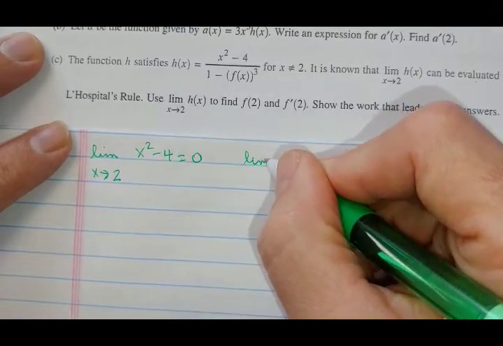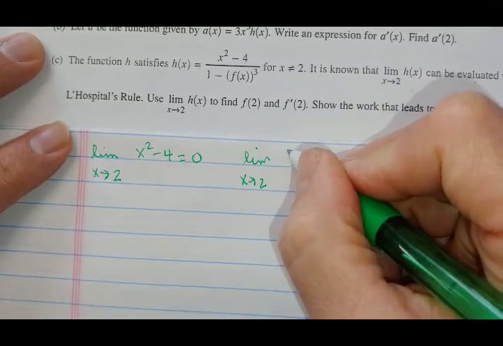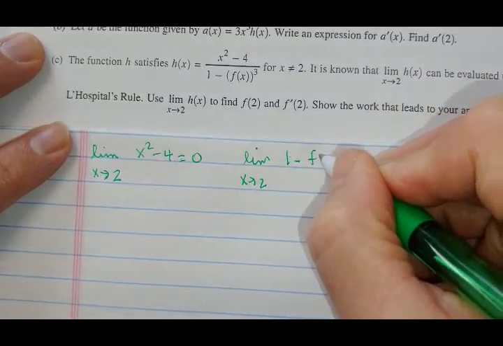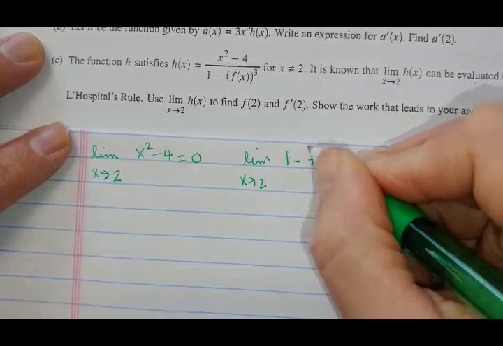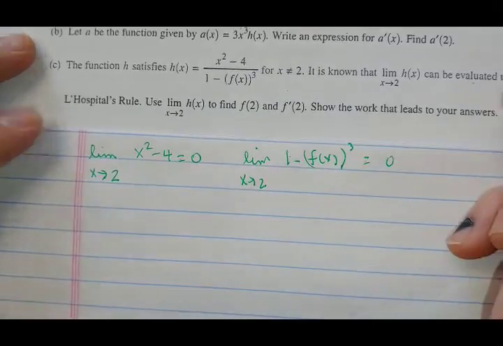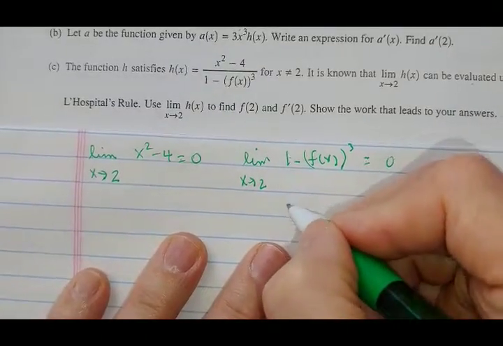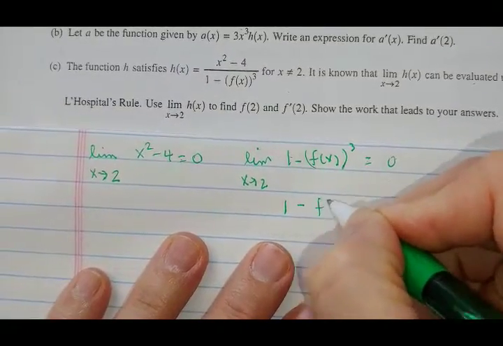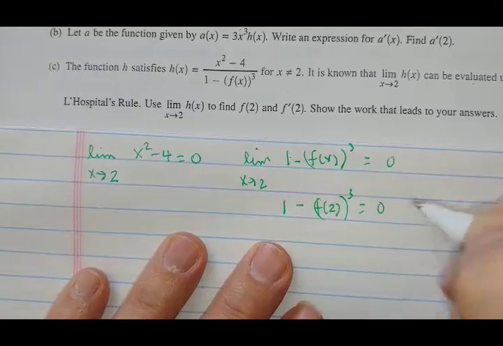We know that the limit as x approaches 2 of the denominator, 1 minus f of x, parentheses, cubed, is equal to 0. So that means that 1 minus f of 2 cubed is equal to 0.